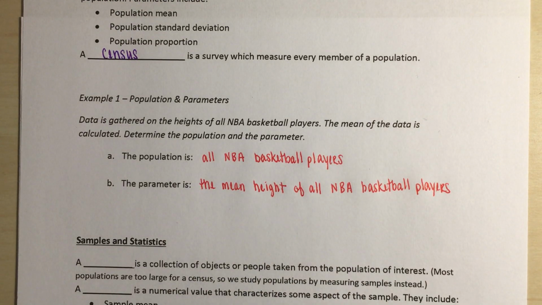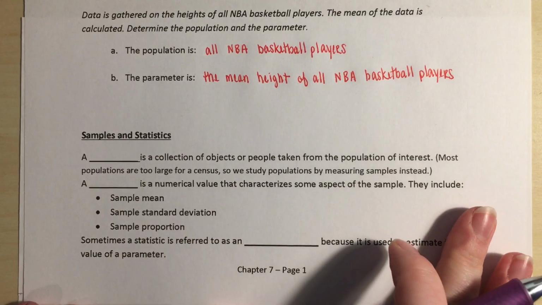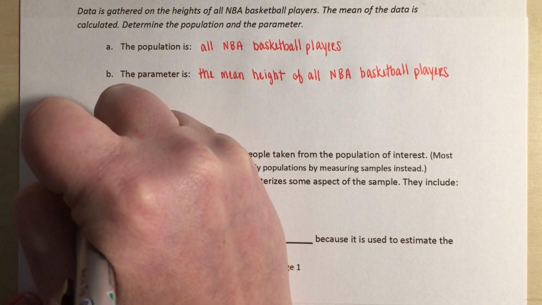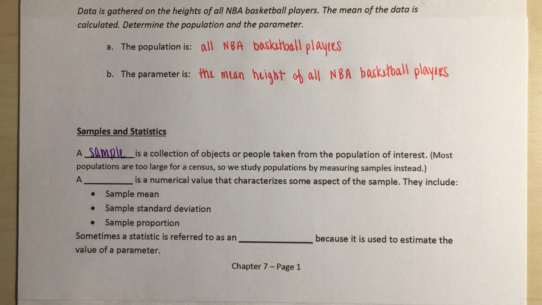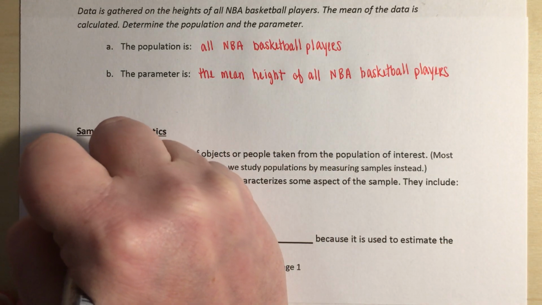All right, so back in the beginning of the semester, when we talked about the word population, we introduced that with another word, which was our sample. Right? A sample is a collection of objects or people taken from the population of interest. Most populations are too large for a census, so we study populations by measuring samples instead. And once we measure something with a sample, then we use that to make a guess about what's happening in our population. So with population came the word parameter. With the word sample comes the word statistic.